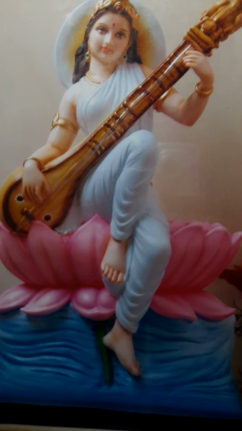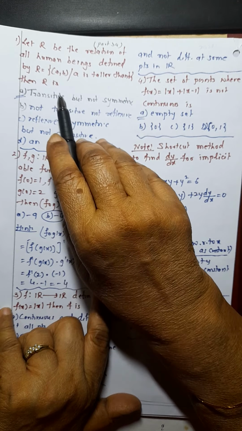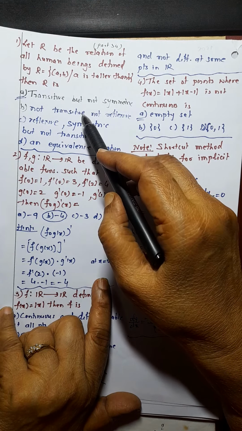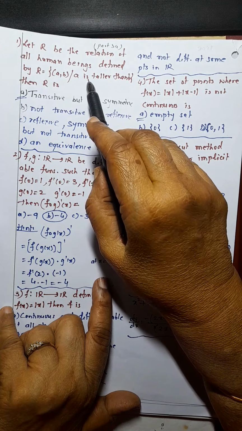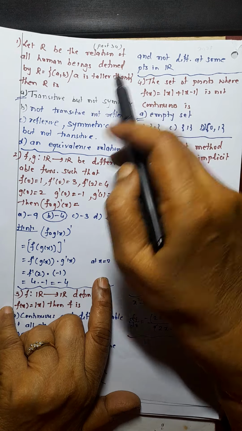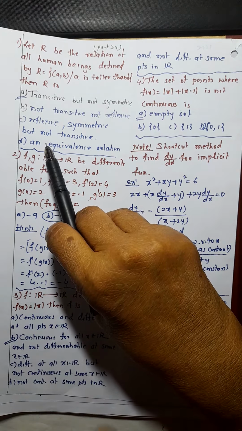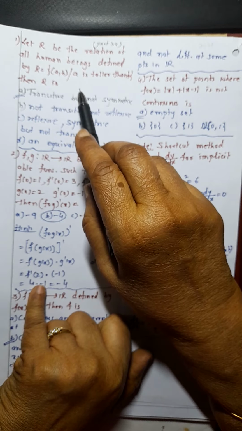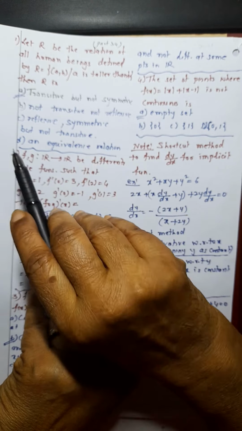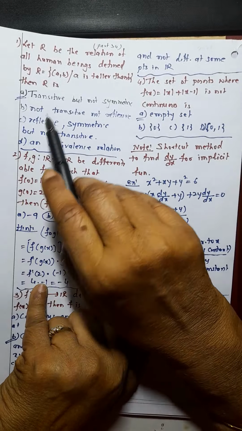Let R be the relation on the set of all human beings defined as R is the set of all (A, B) where A is taller than B. Then R is what? A cannot be taller than A, so it is not reflexive. If A is taller than B, then B cannot be taller than A, so it is not symmetric. If A is taller than B and B is taller than C, then of course A is taller than C, therefore it is transitive, not symmetric. It is a first round problem, we can solve it easily.